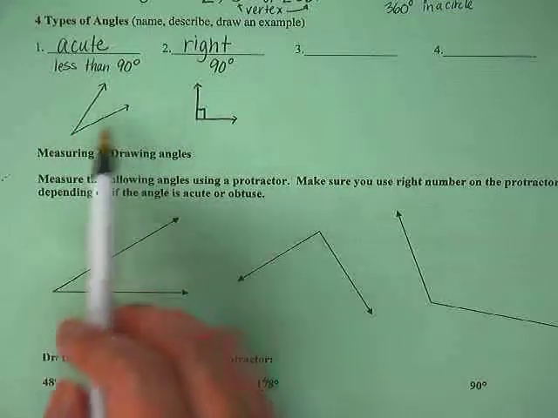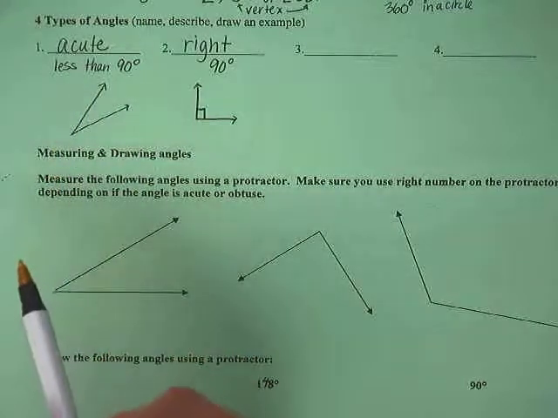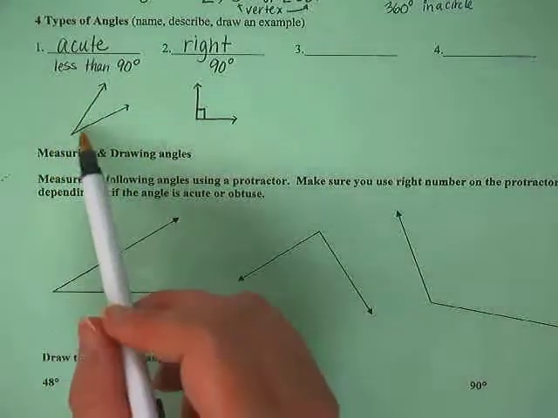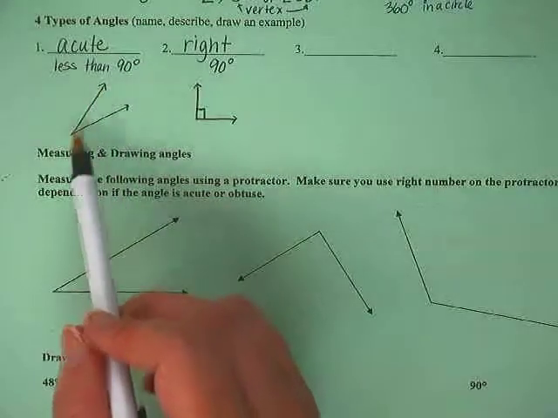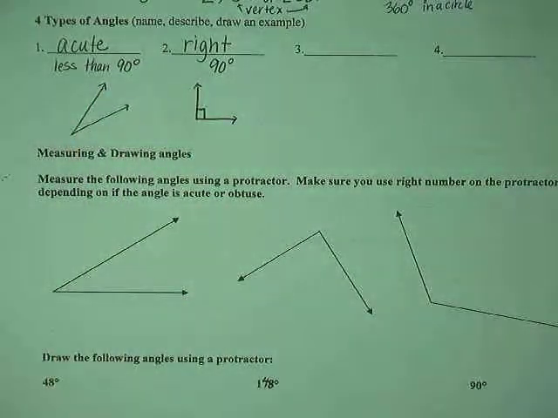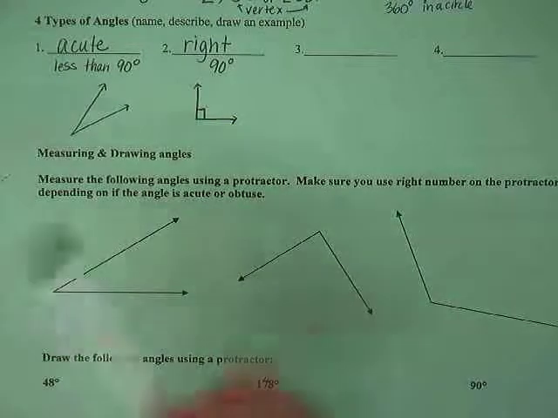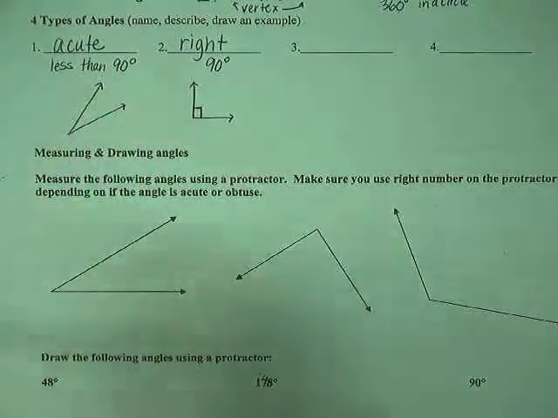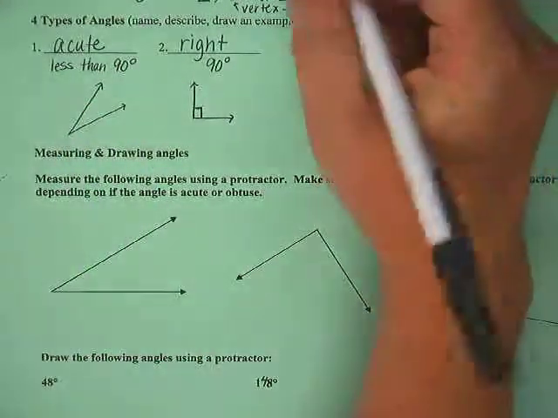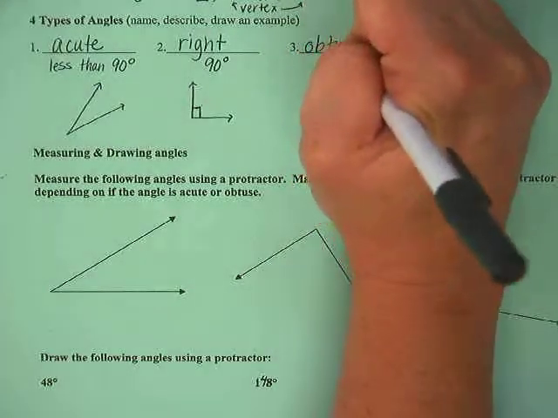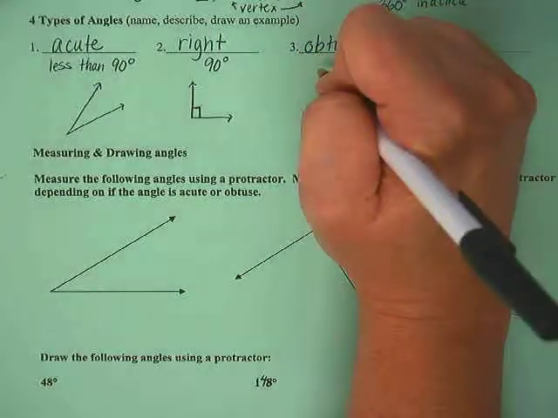Sharp pain, acute pain. So if the word sharp is associated with this angle, why would that work for this type of angle? If we had a knife that was shaped like this, would that have a really sharp point on it? Yes. So an acute angle is sharp.